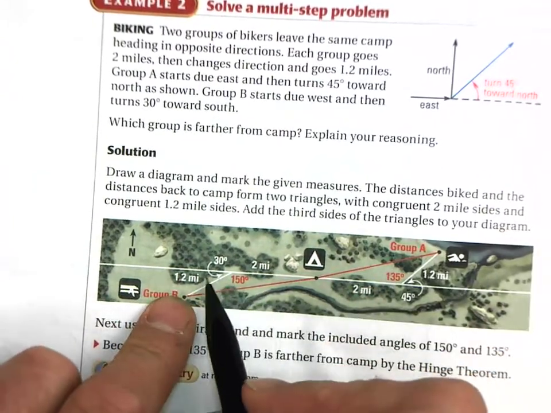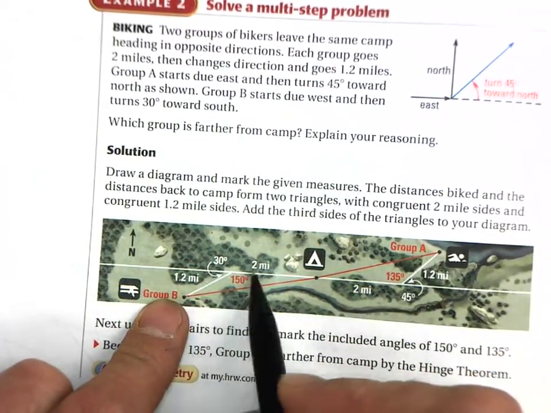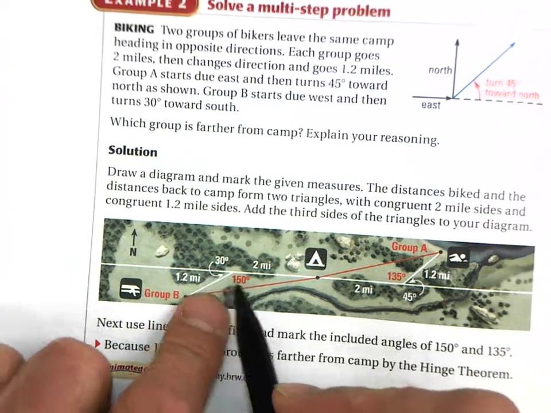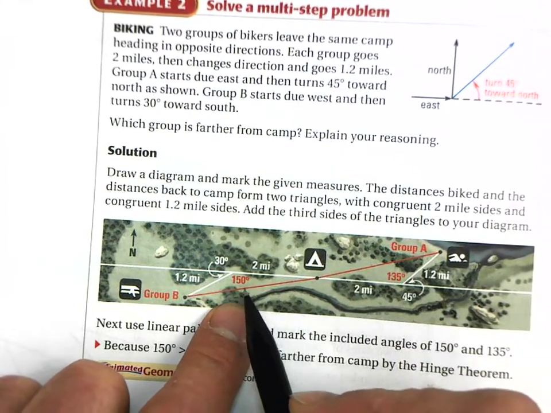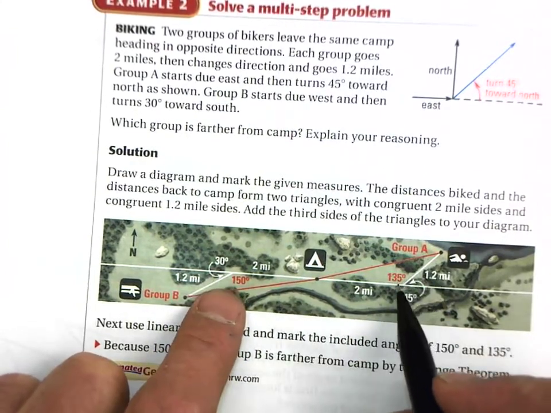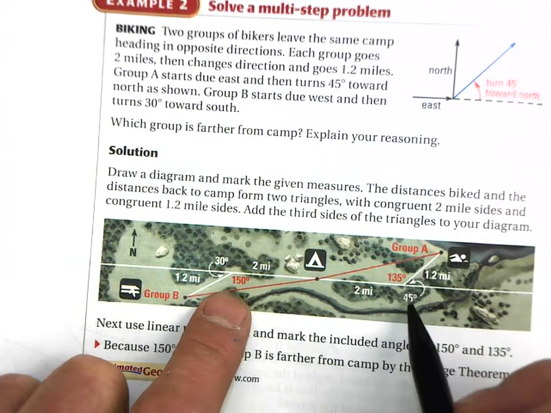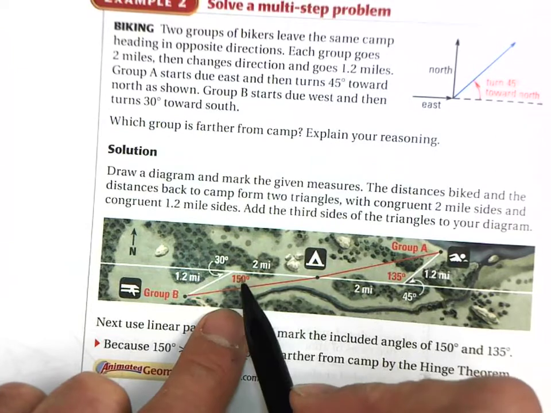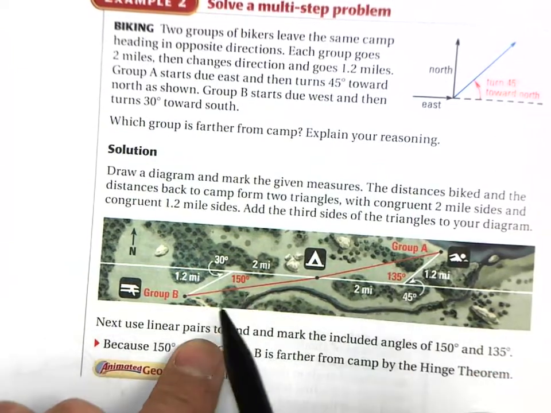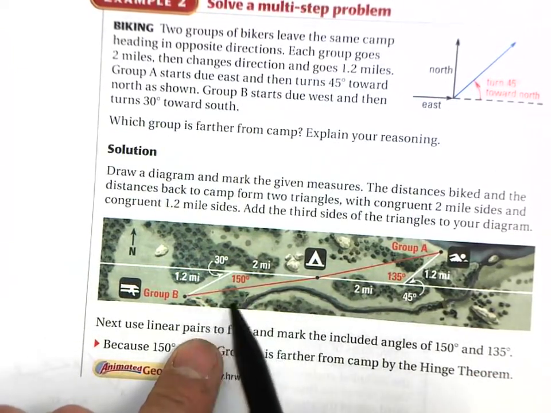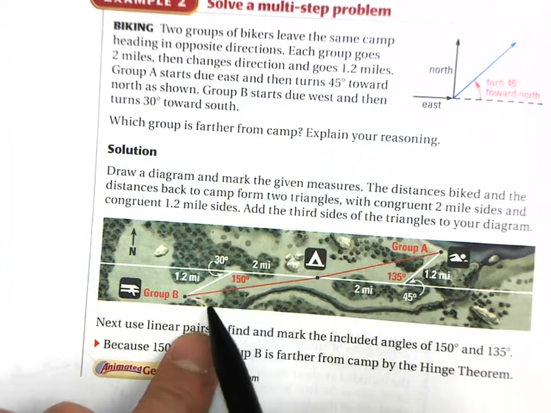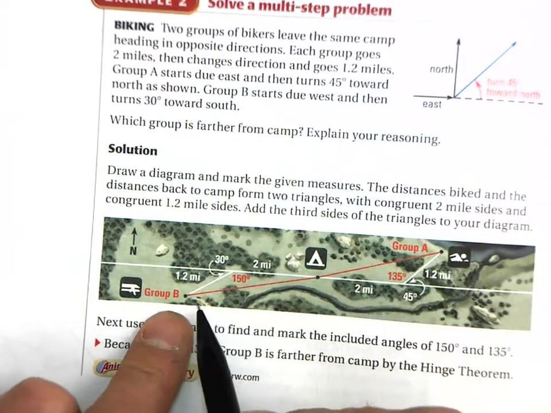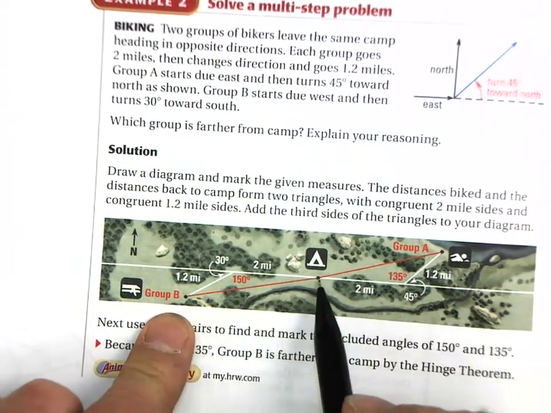Same kind of principle over here. The exterior angle for this triangle is 30 degrees. So therefore 180 minus 30 gives us 150. So now I can compare these included angles. And this included angle is bigger than the other one. Therefore the opposite side is going to be bigger than in the other triangle. So Group B has traveled farther from the camp.